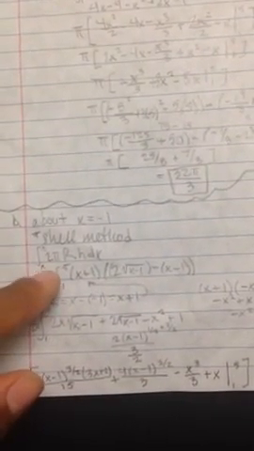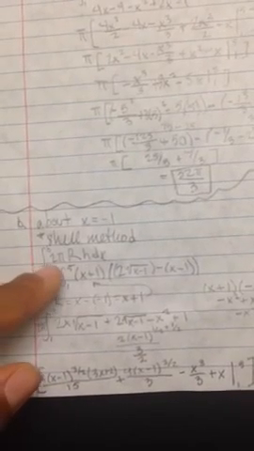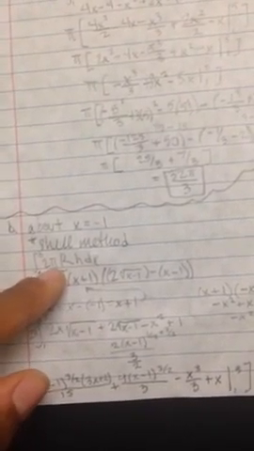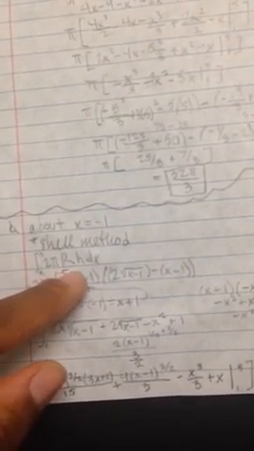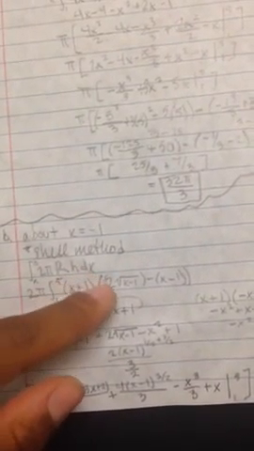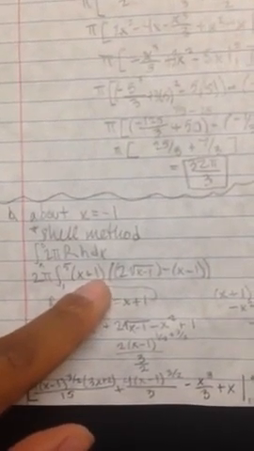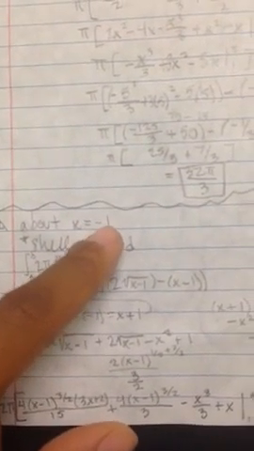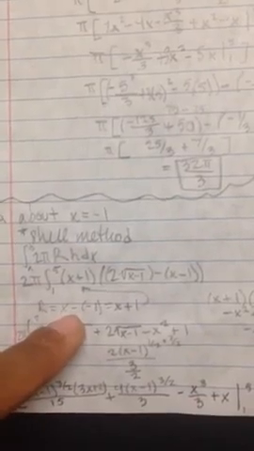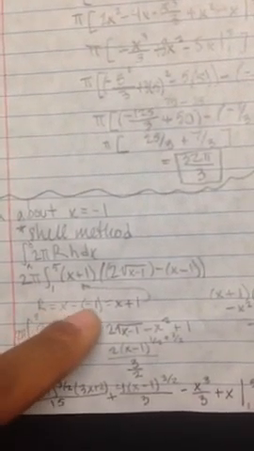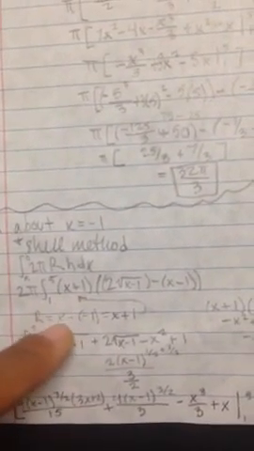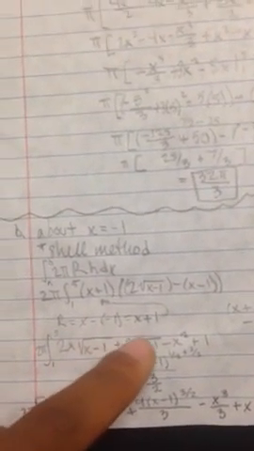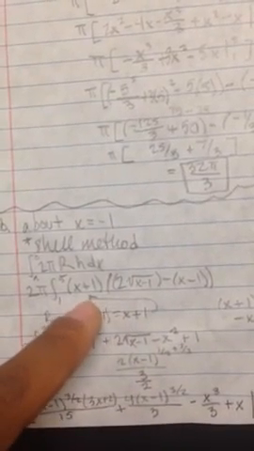So this is how you set up shell method. It's the integral a to b of 2 pi times radius times the height dx. So the radius here, because it is x minus -1, to find the radius, it's going to be x minus -1. So that's going to give you x plus 1, so that's your radius there.